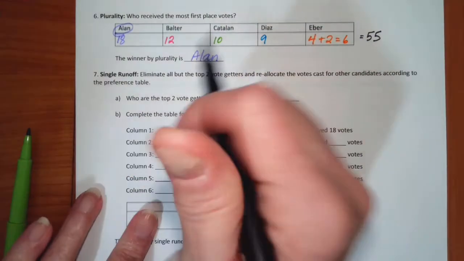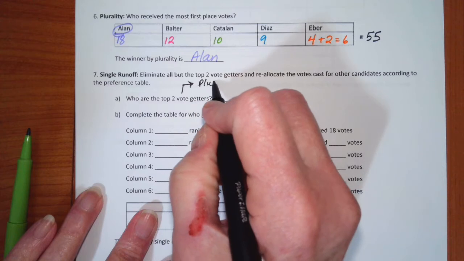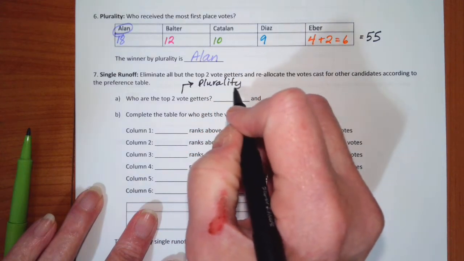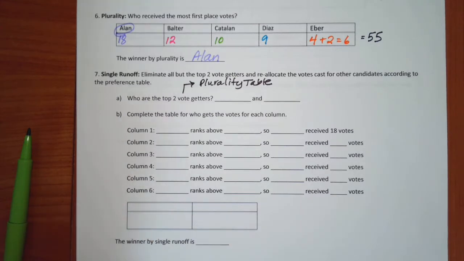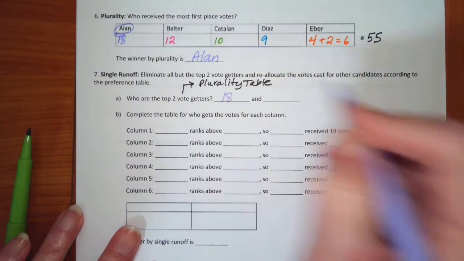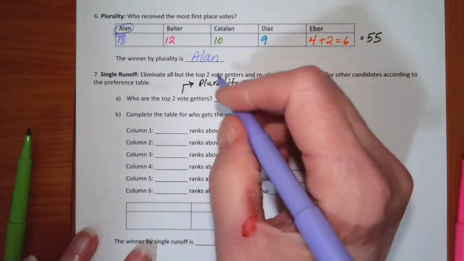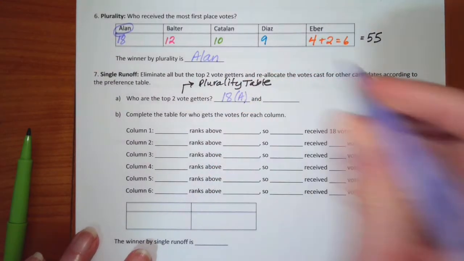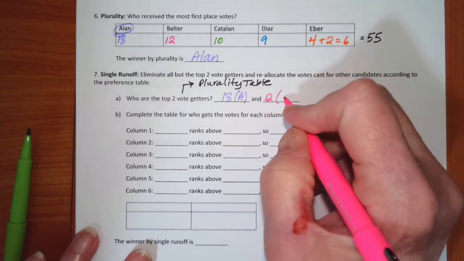Well, we can find that from the plurality table. So we already know Alan won, so Alan is one of the top 2 vote getters, with 18. And the second one is 12, which is for Balter.